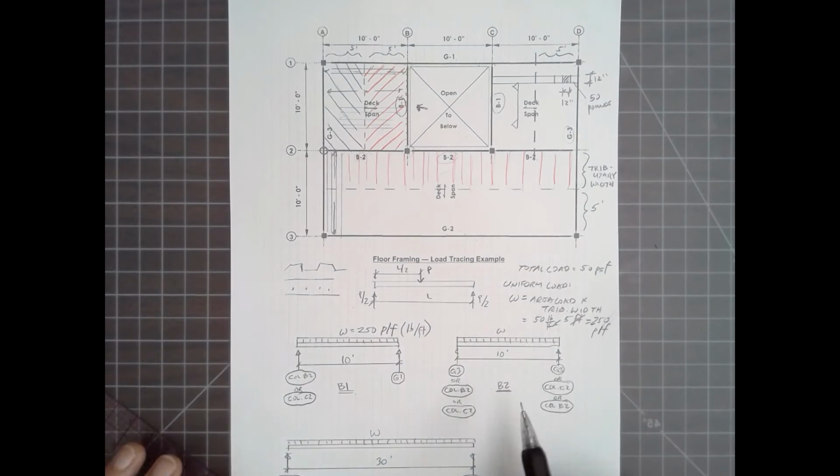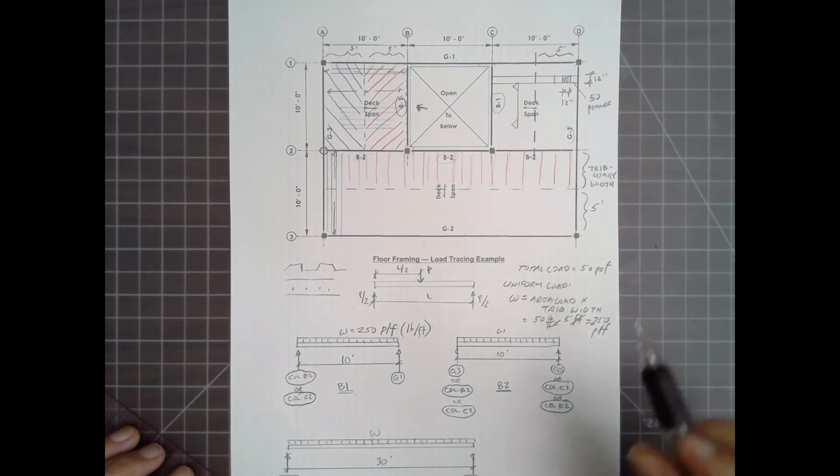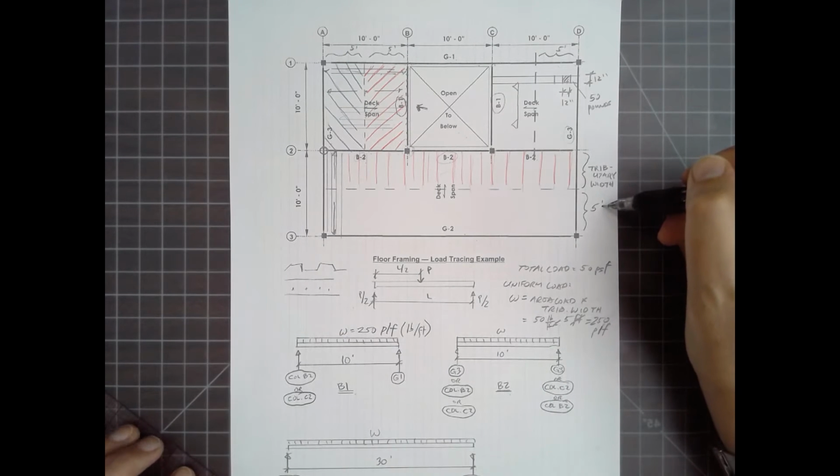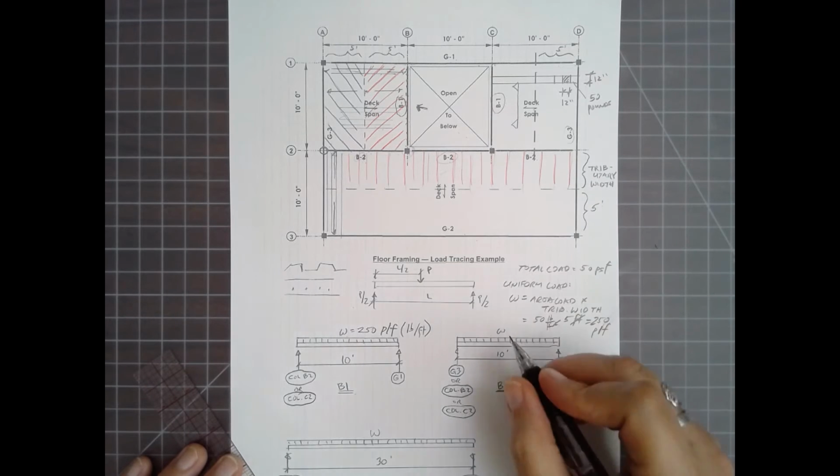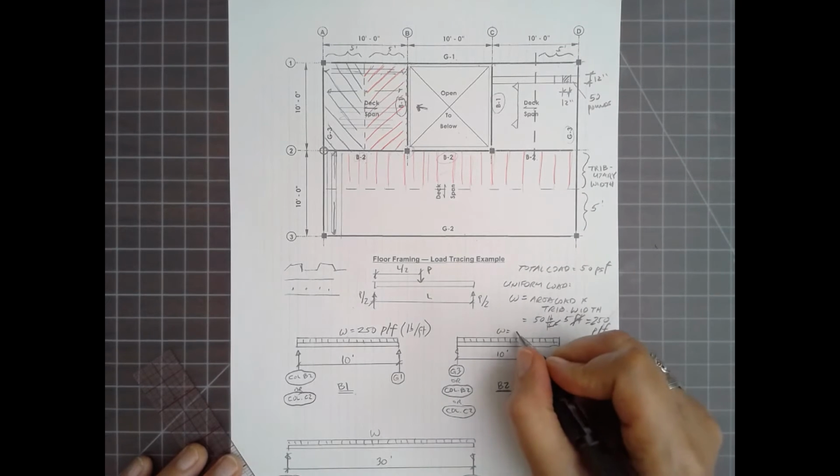Now, our beams labeled B2 also have a tributary width of 5 feet, and also G2 has a width of 5 feet. So for all of these, the W is the same, 250 pounds per foot.